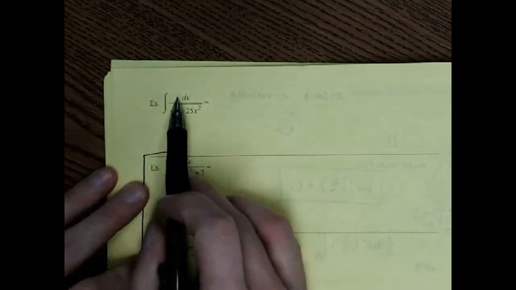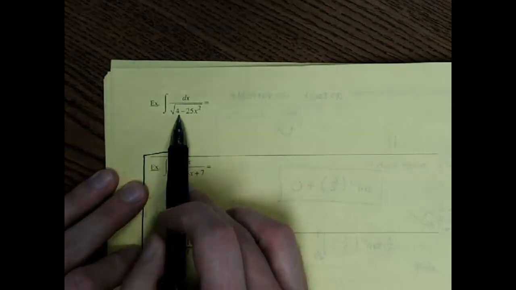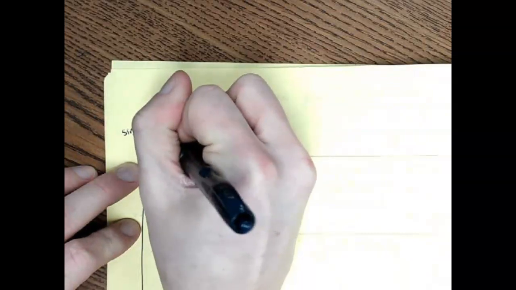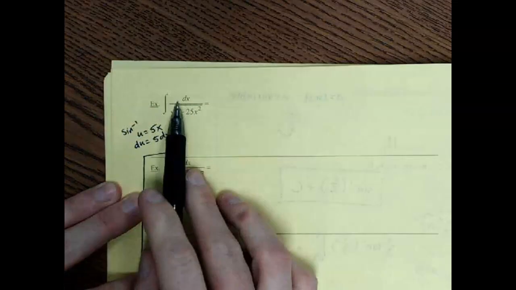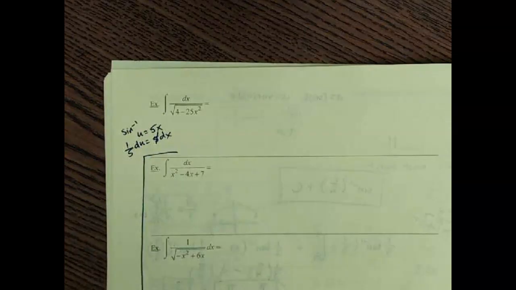So I'm looking at this, and I see I've got 1 over the square root of 4 minus x squared. Here we go. The constants first, then you subtract the variable part. So that one's going to end up being a sine inverse. And I know the u part, the square root of 25x squared, would be 5x. This is the first one where we're going to have something kick out because of the u sub. If u is 5x, the derivative should be 5 dx. You're missing the 5. So this 1/5 is going to end up kicking out because of the u substitution.